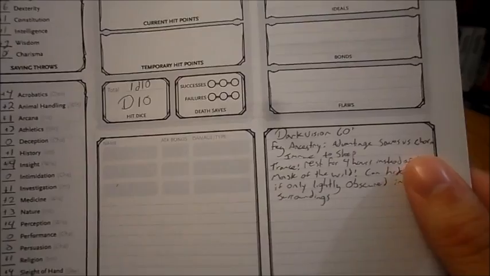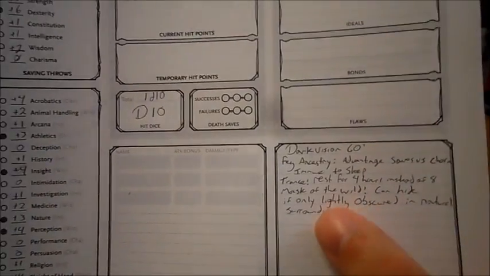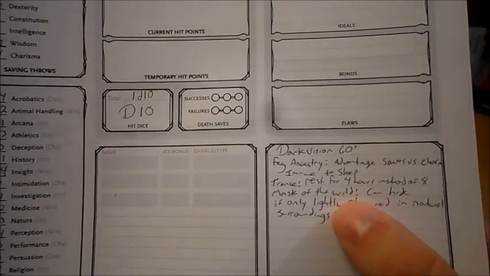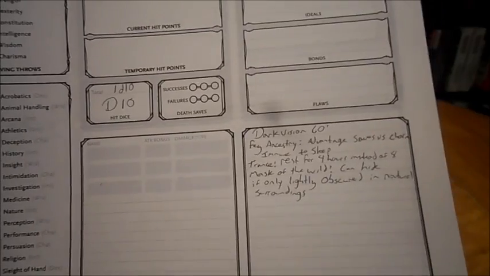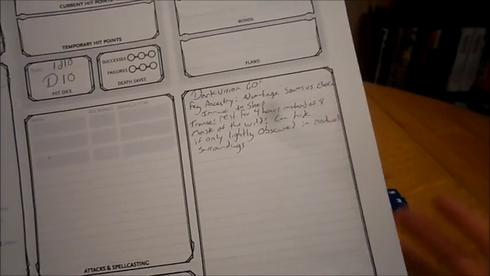You can only benefit from a full rest once in a 24-hour period, so it doesn't mean that I can get more full rests as opposed to other races, unfortunately. And Mask of the Wild, so I can hide if only lightly obscured by natural surroundings, like foliage, rain, snow, stuff like that. If it's enough to even lightly obscure me, I can attempt a stealth check.